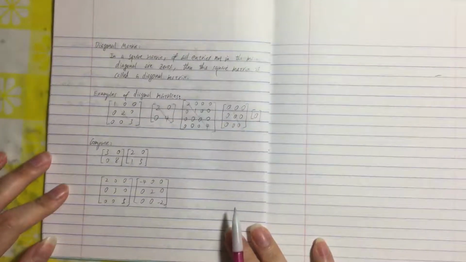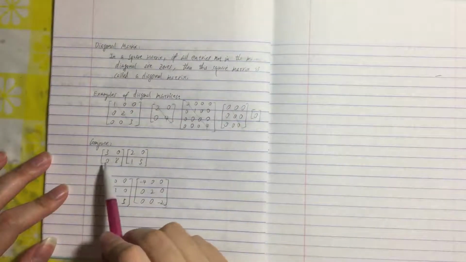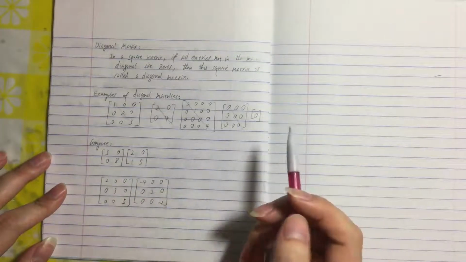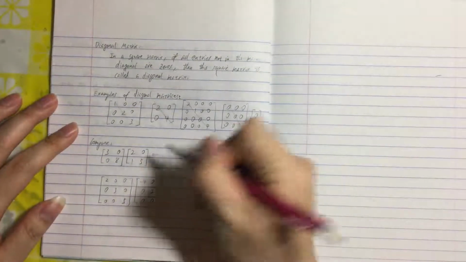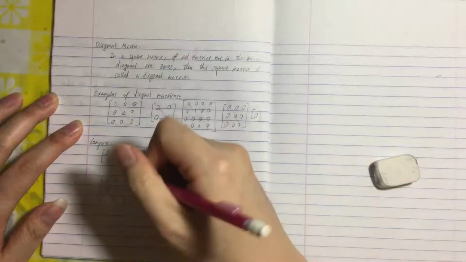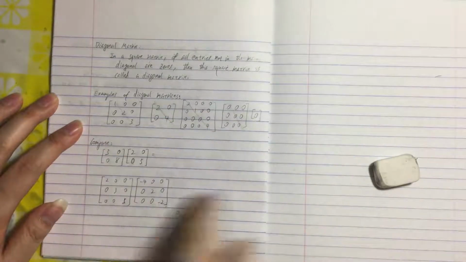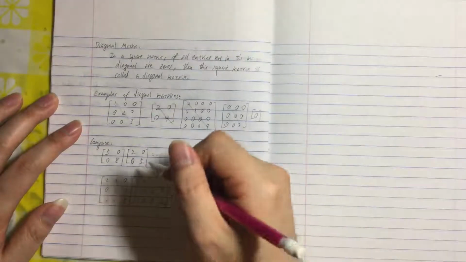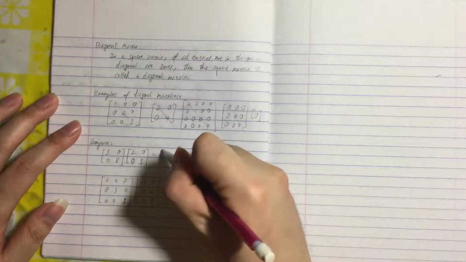Next, let's do some computation here. Here, they are both diagonal matrices. How do we multiply these two matrices? When we multiply matrices, we use row times column.